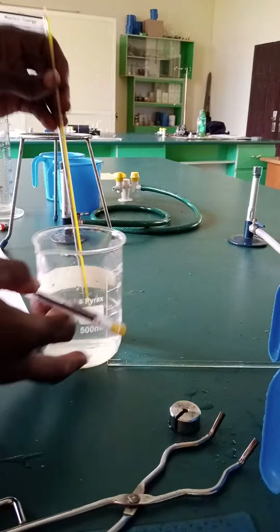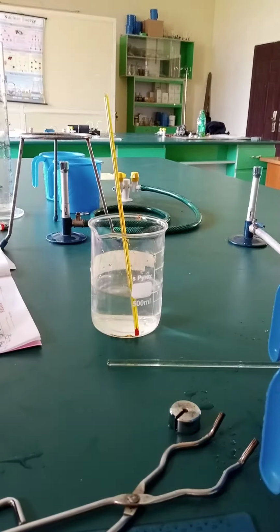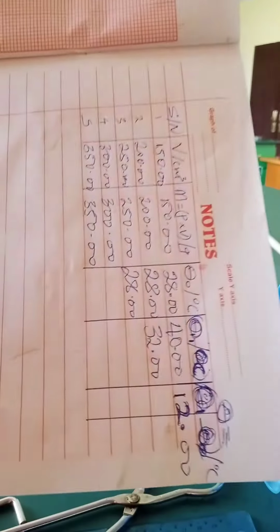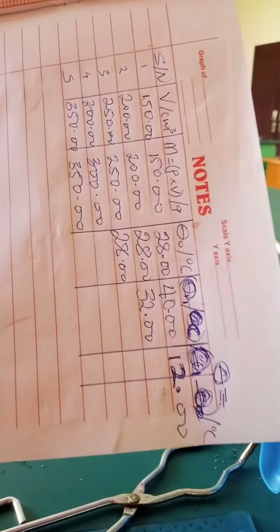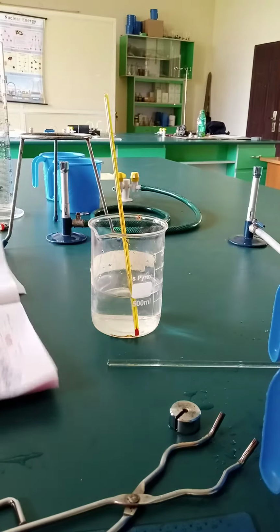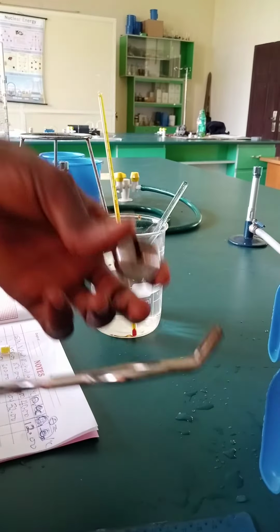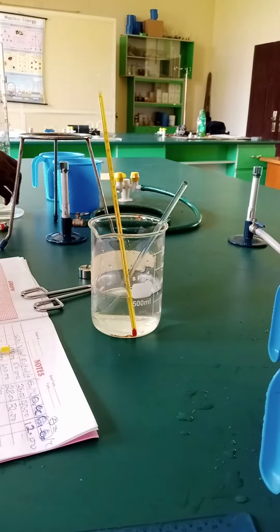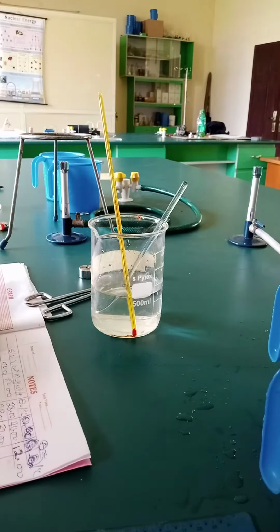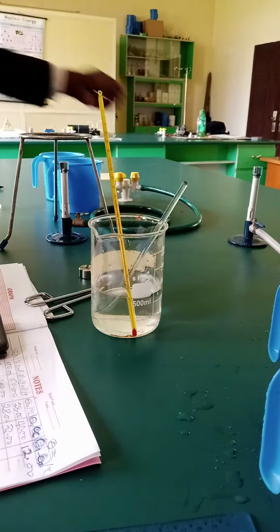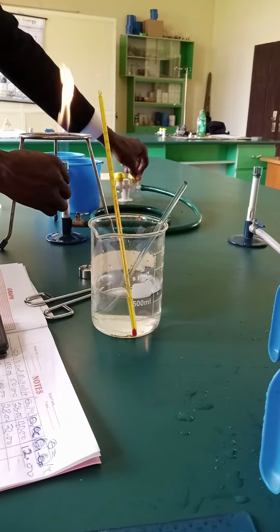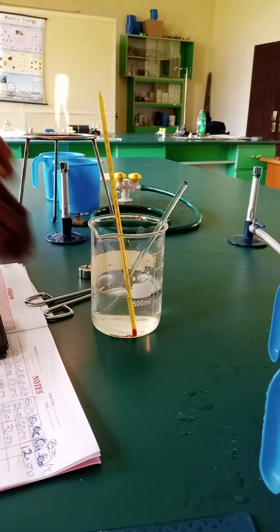So we record 28.00. Can you see that? 28.00 seems to be a constant. So we will heat this again for another 2 minutes. So I will light up my Bunsen burner here again and repeat this procedure. Yeah, that's it.